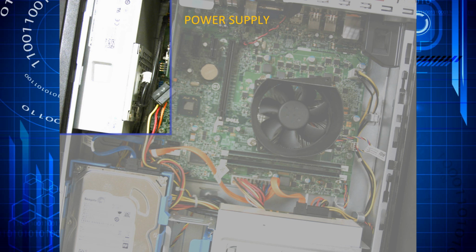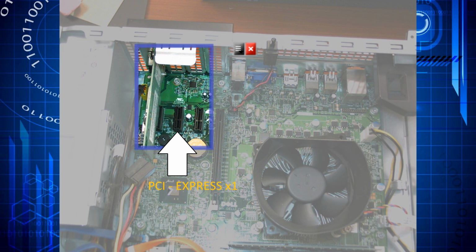The next part is called the power supply. This is where electricity comes from wall outlets into your computer, and then the electricity is sent out to all the different components that require electricity inside your computer. The next component are called expansion slots, or PCI Express slots.